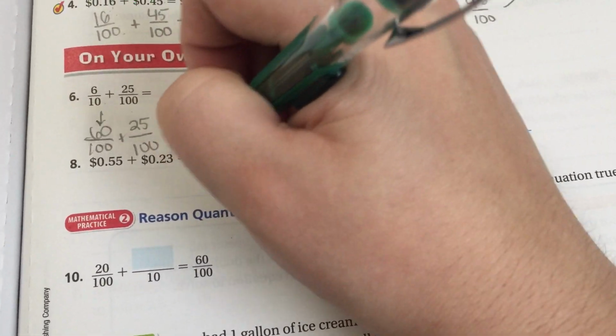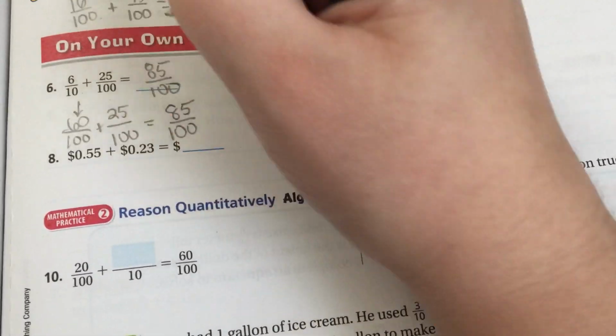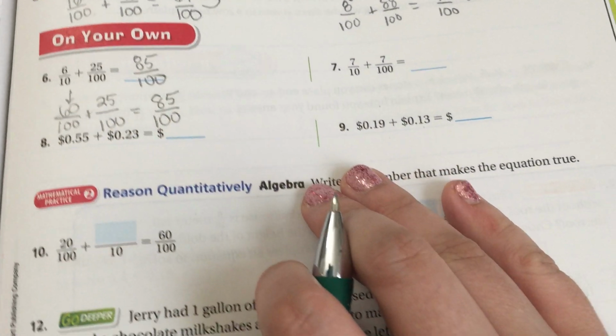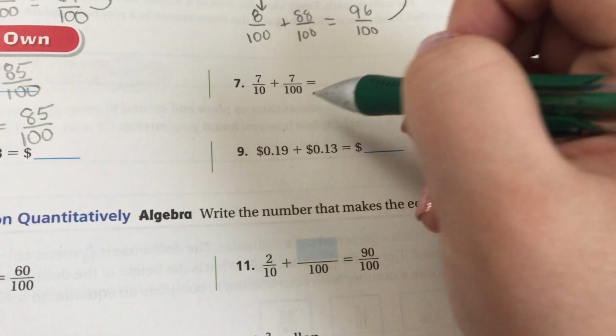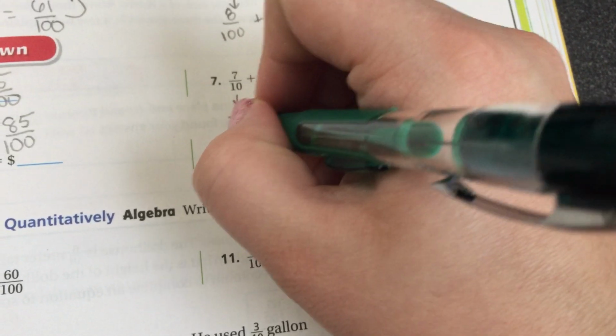Add those together, and I get 85 out of 100. I'm going to leave that as it is because it's my fraction, or my questions in fraction form, so I'm going to leave it as a fraction. Same thing with this one. Make sure you have a common denominator. So we're going to multiply this one by 10 on the top and the bottom.